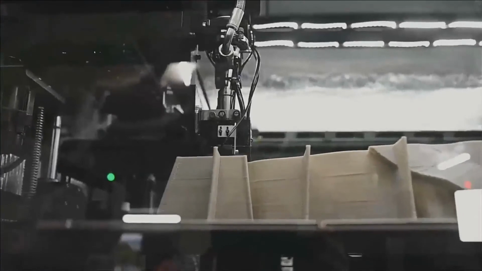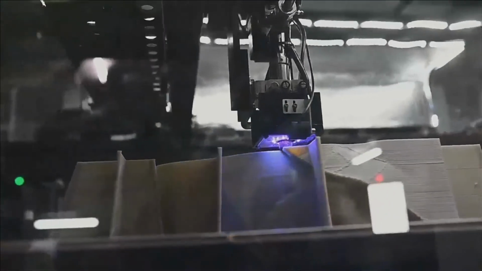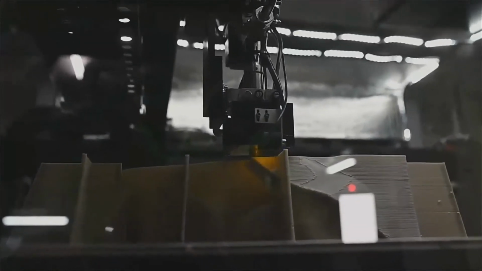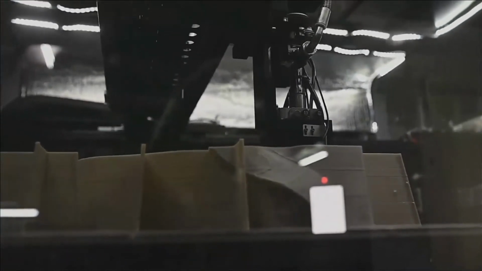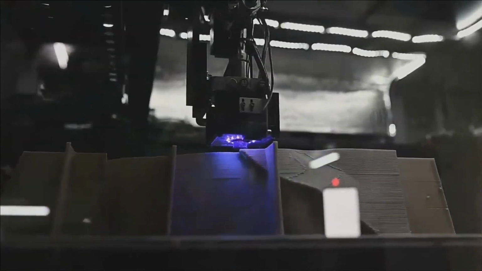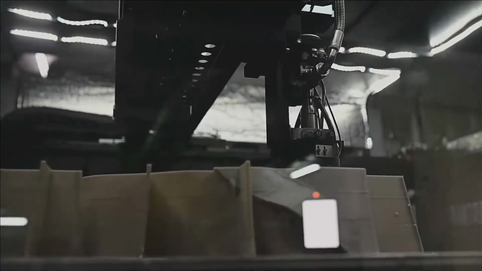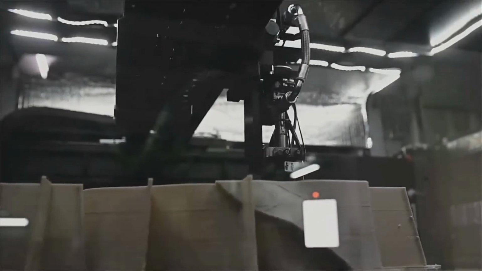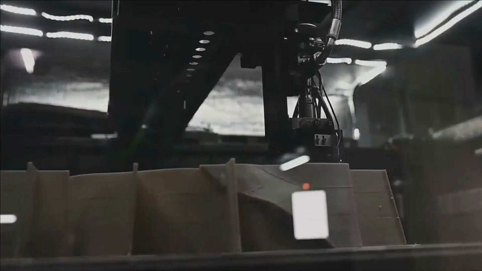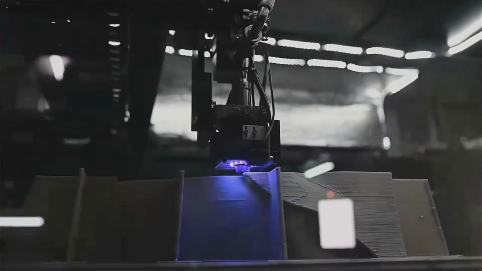As we explained, we have two printing heads. What you see here is the printing head, the dispenser, dispensing the water breakable material. This water breakable material is casting the shell.